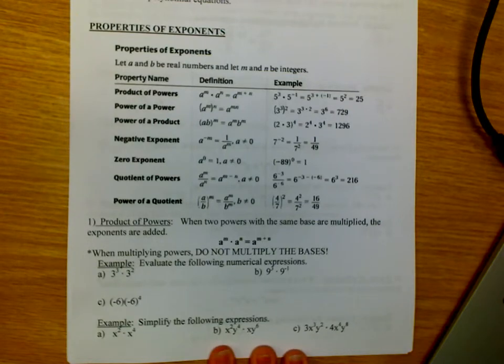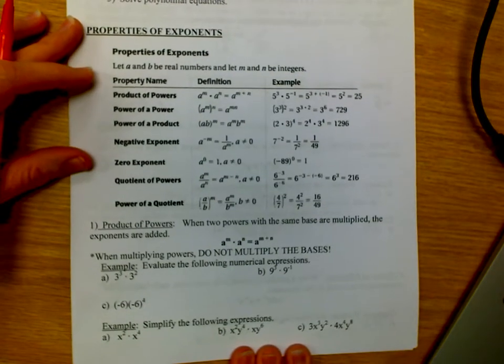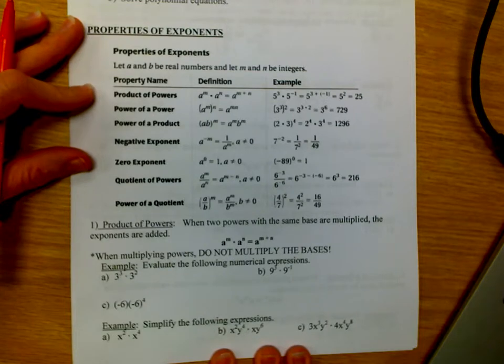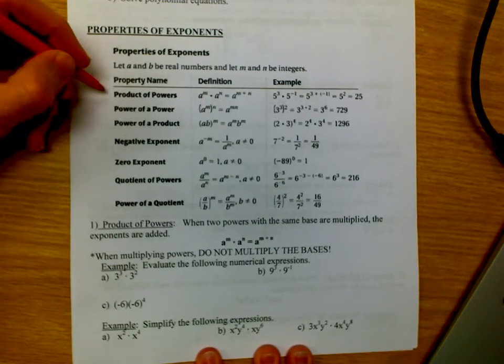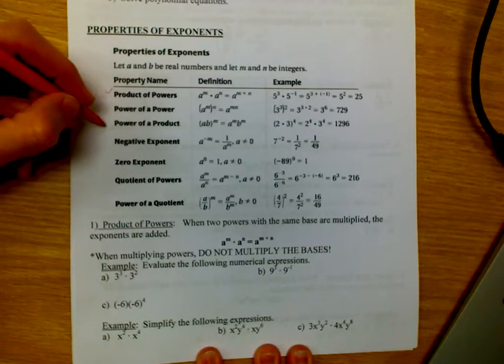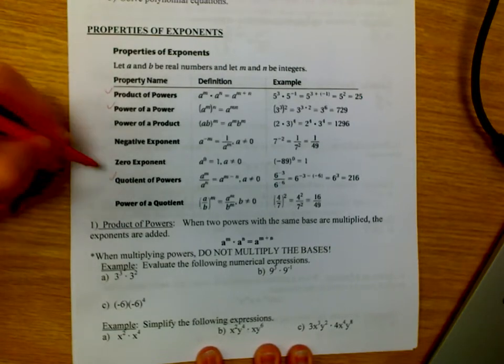So today in class we started talking about our properties of exponents, and some of these may seem familiar to you because you did introduce these in Algebra 1. And today we talked about product of powers, power of a power, and quotient of powers.